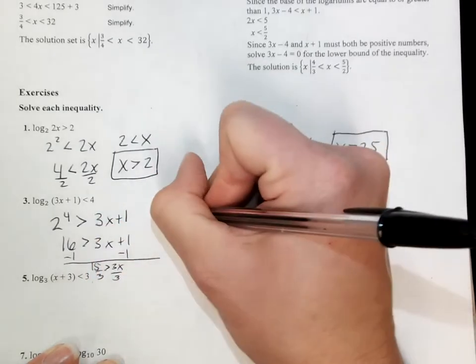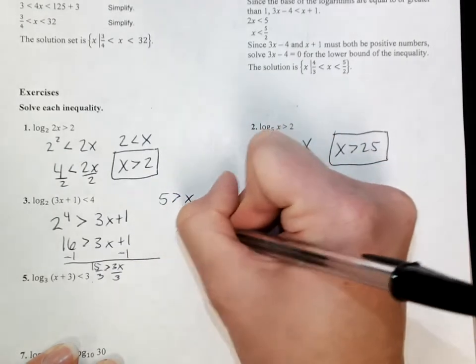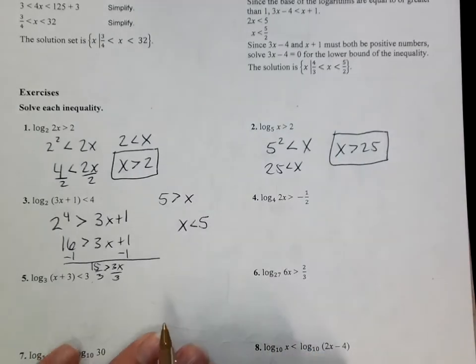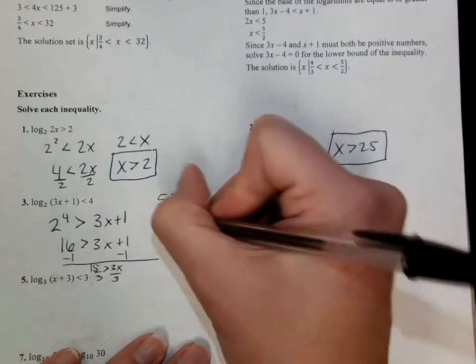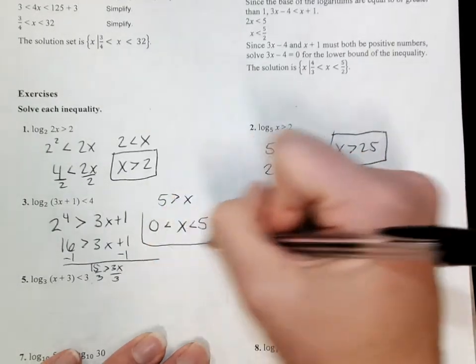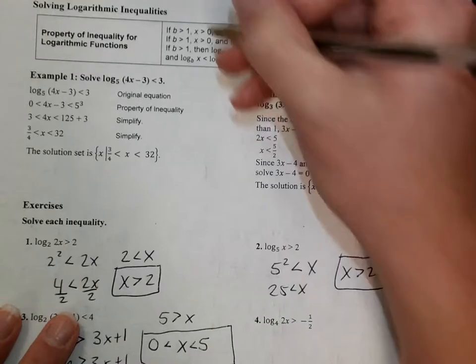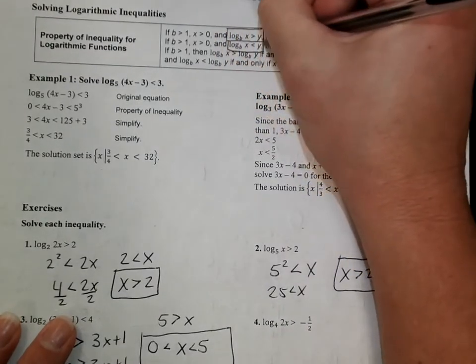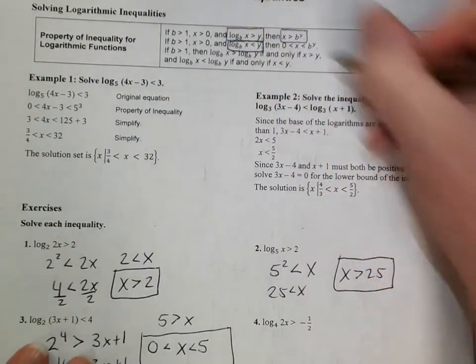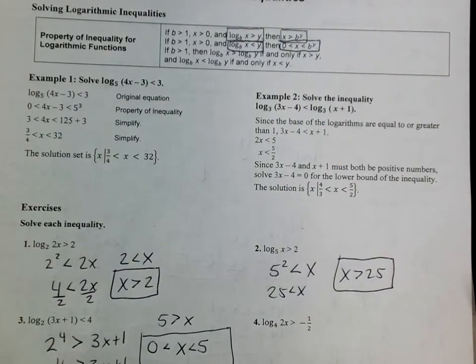That gives me that 5 is greater than x, or that x is less than 5. That's a reasonable thing, but you have to add in that x is also greater than 0. It can't be less than 0. So whenever you have a less than question, whenever you're looking for the log is less than, you have to add in the 0 portion.